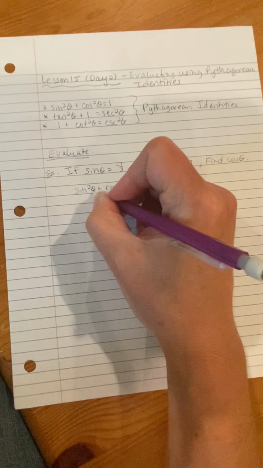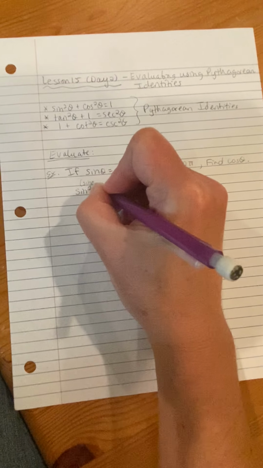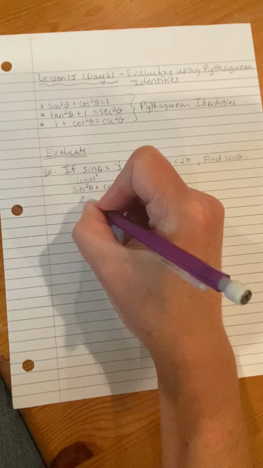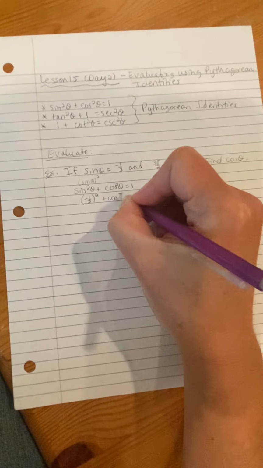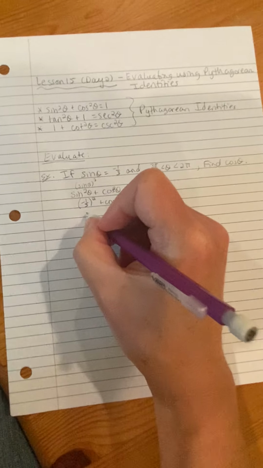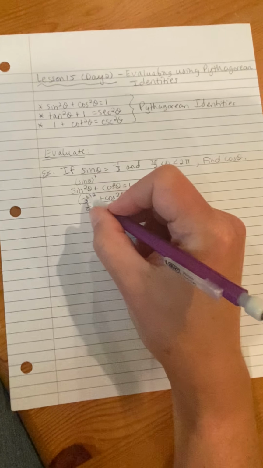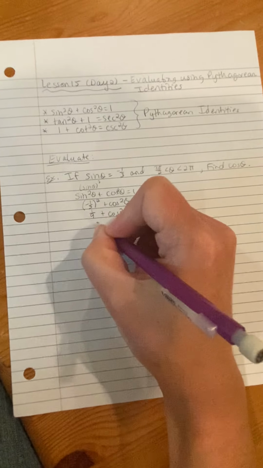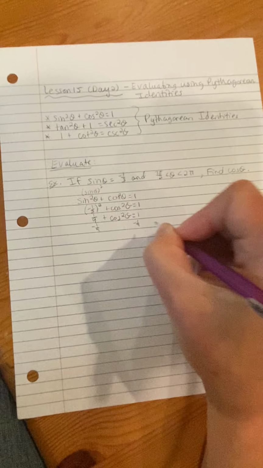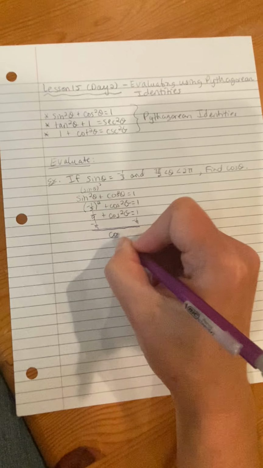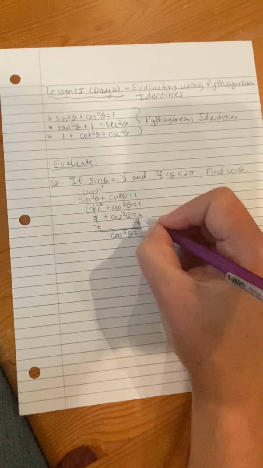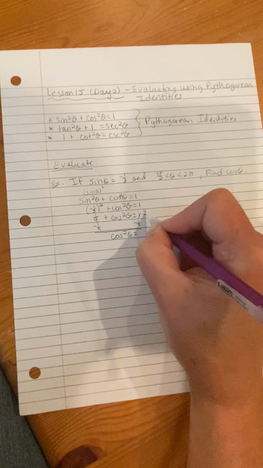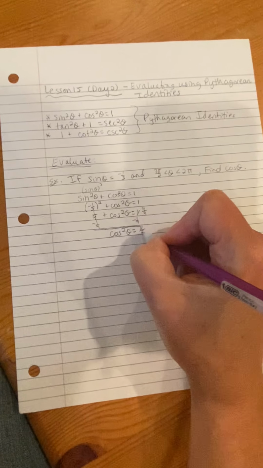Sine squared theta really means sine theta quantity squared, so I'm going to make a substitution like this: -1/3 quantity squared, plus cosine squared theta equals 1. Now I evaluate. -1/3 quantity squared is -1/3 times another -1/3, which is positive 1/9. I subtract 1/9 from each side, and that gives me cosine squared theta equals, now what is 1 minus 1/9? If I change 1 into the fraction 9/9, I can see that it's 8/9.